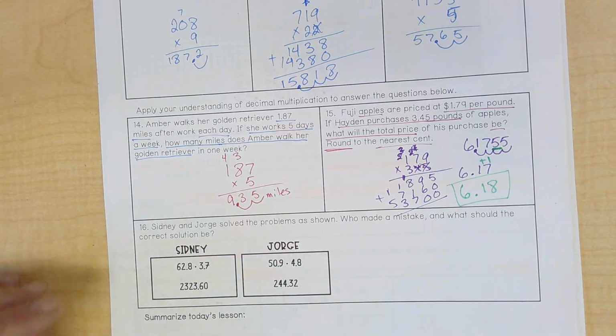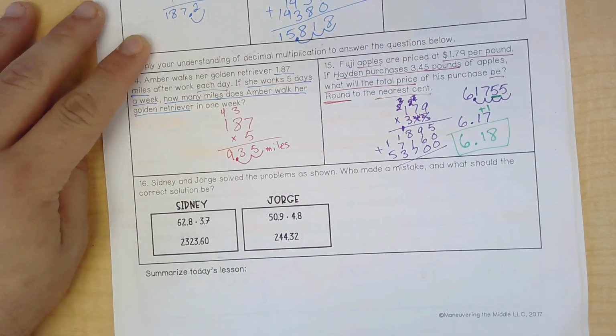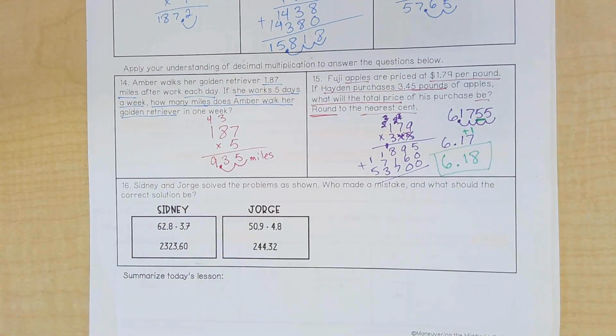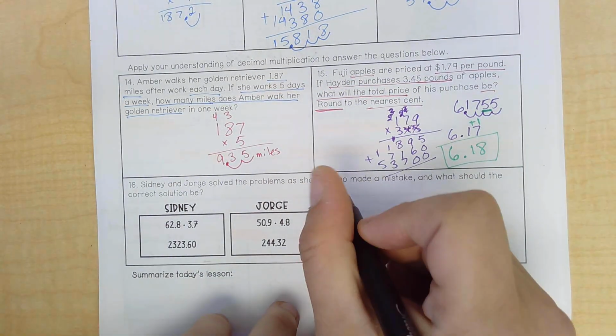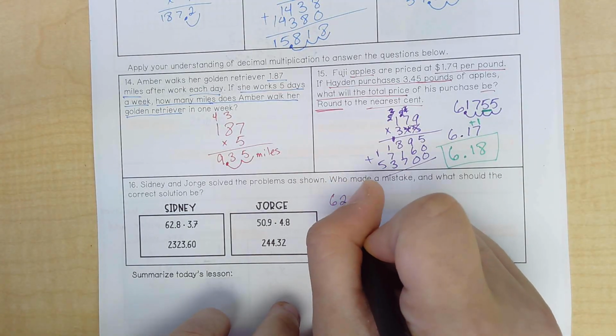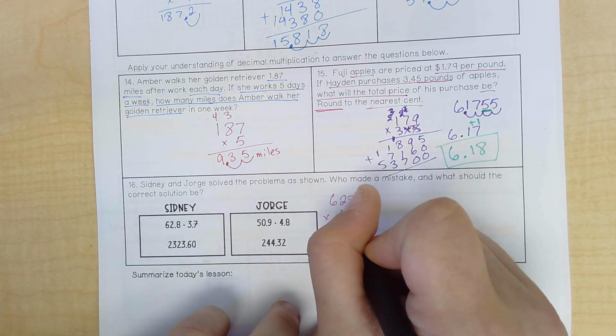All right, we're almost done. Let's keep going. It says Sydney and Jorge solved the problems below, or as shown. Who made a mistake, and what should the correct solution be? Okay, well, let's start with Sydney. Ignoring the decimals, I'm going to do 628 times 37.